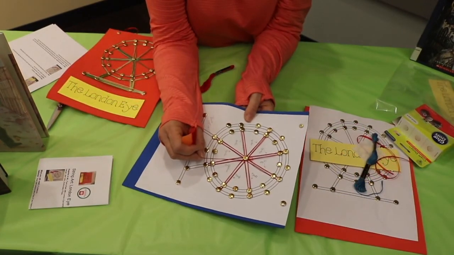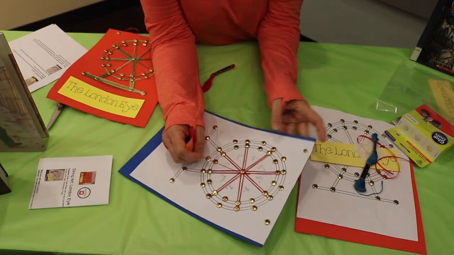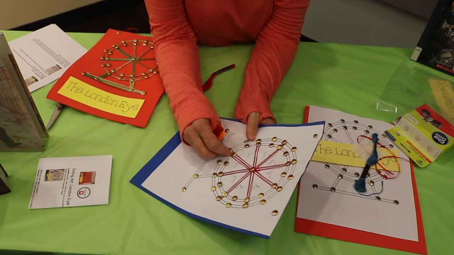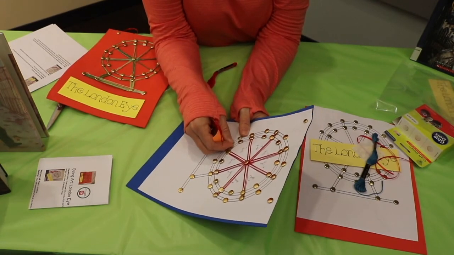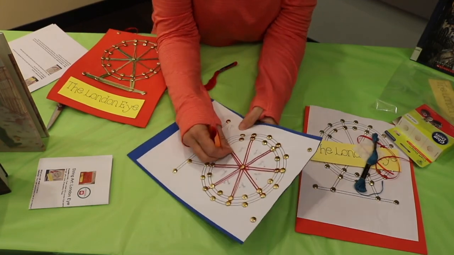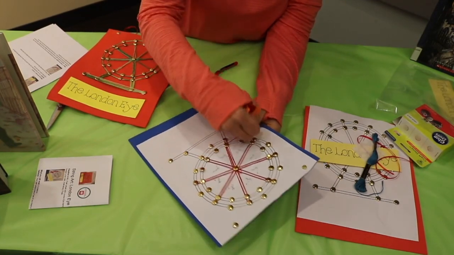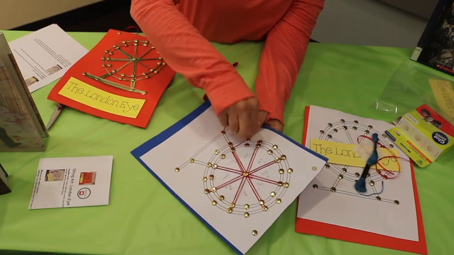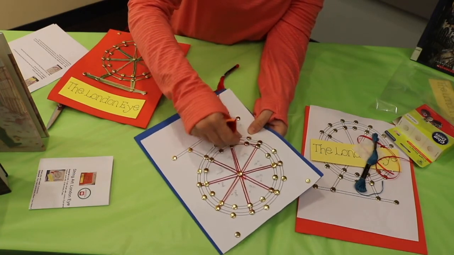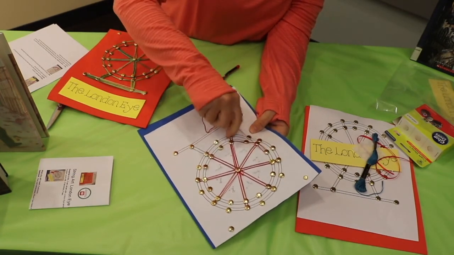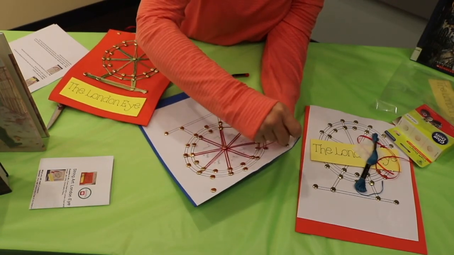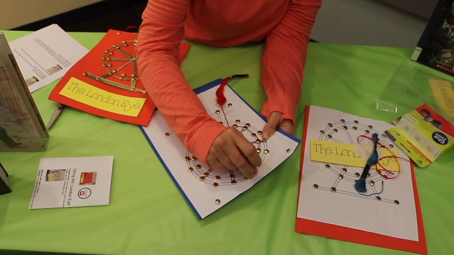Okay, so like I said, this one's going to take you a little while. See how I got all my spokes done first? Now I'm going to go down one of these spokes, and I'm going to do the inner circle of the Ferris wheel. This is going to be really fun because you just go up around that one, and up around that one, and you just keep going around that one, and that one. I'm going to take a little break and finish this part up now, okay?